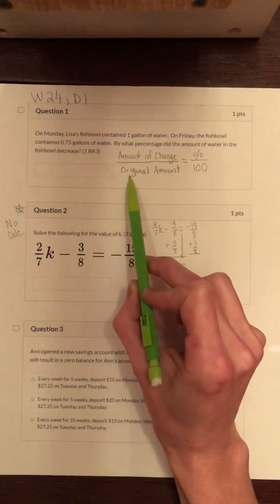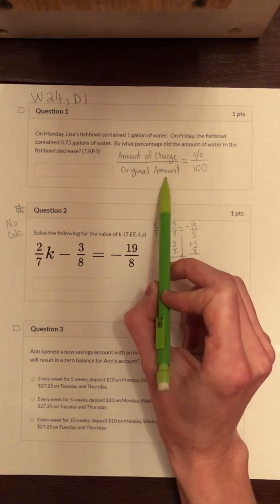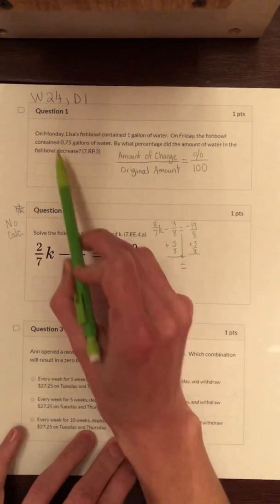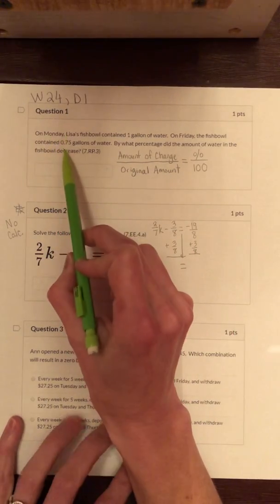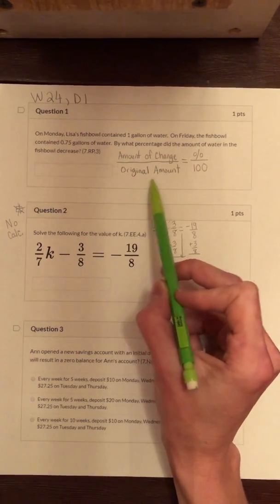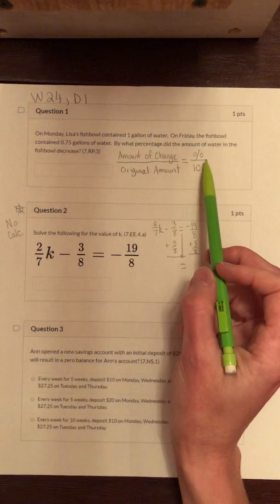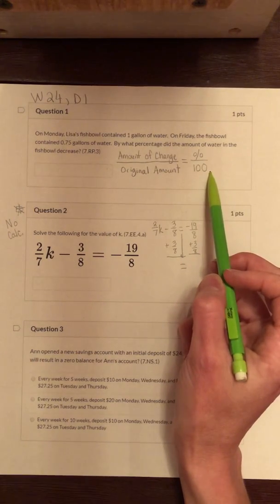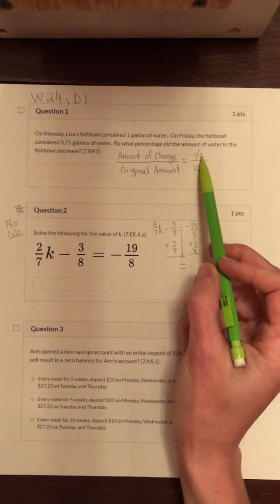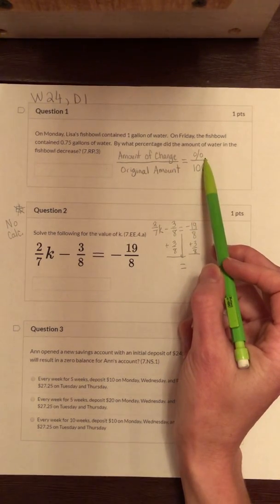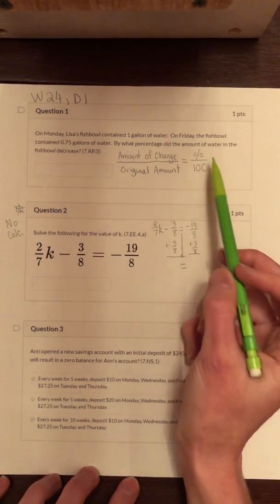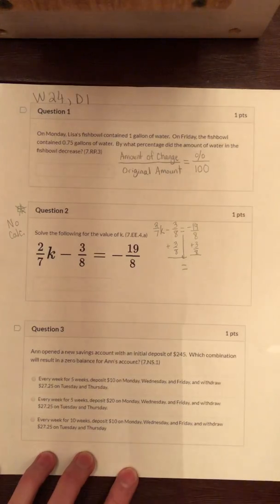Now in the denominator, we're going to have the original amount. So make sure that you pay attention to which one is the original amount. So we've got on Monday and then by Friday. So think about which one of those numbers is the original or the starting amount. Then on the right side of the proportion, we're going to have percent over 100. We know that the denominator is always going to be 100. In this case, the percent is our unknown, so we would put a variable in that spot. And then you're allowed to use the calculator to solve it, so it should be easy from there. Once you've set your proportion up.